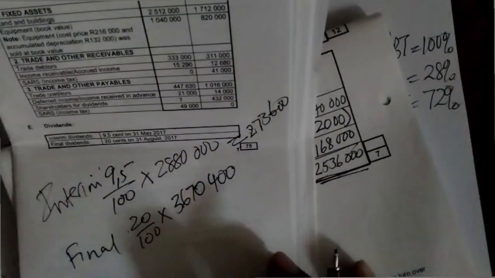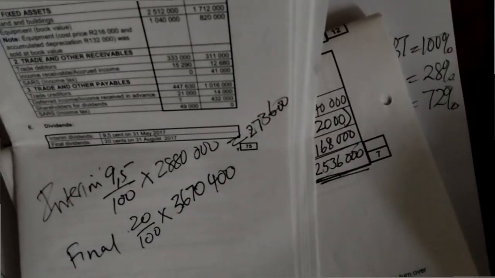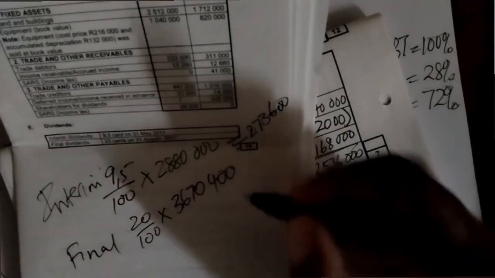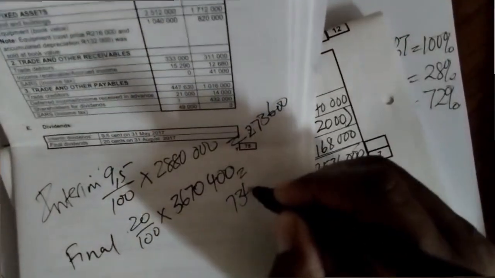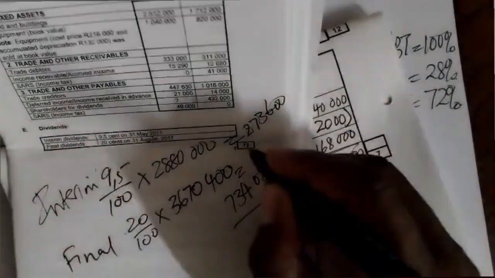Then the final is going to be 20 over 100 times 3,670,400, and that gives us 734,080. So this is the information that you need on your dividend.